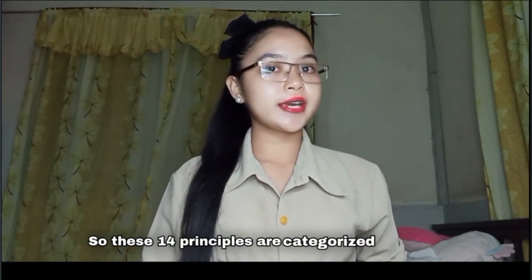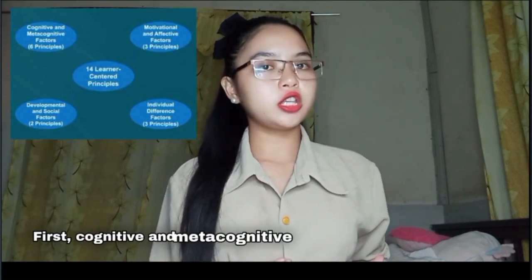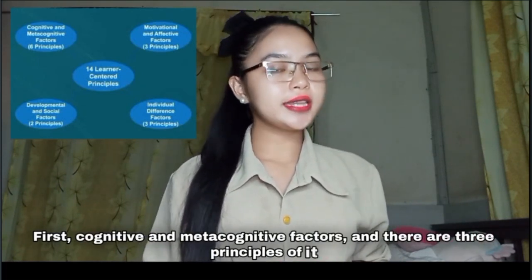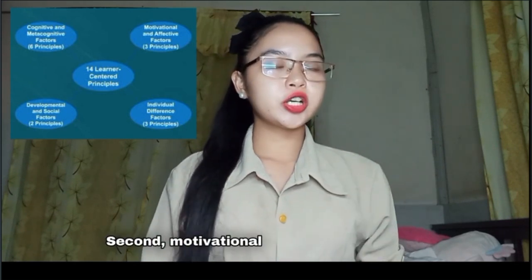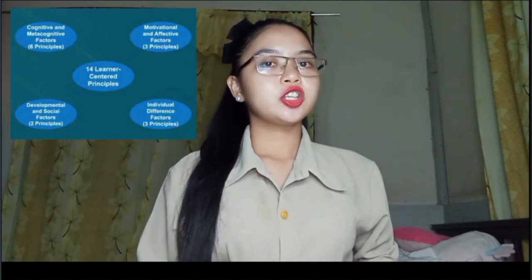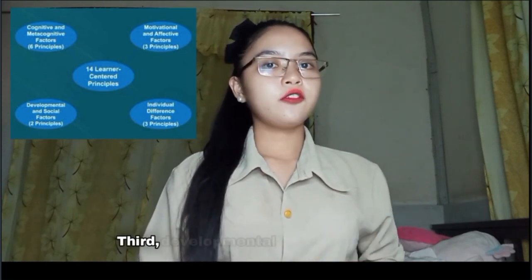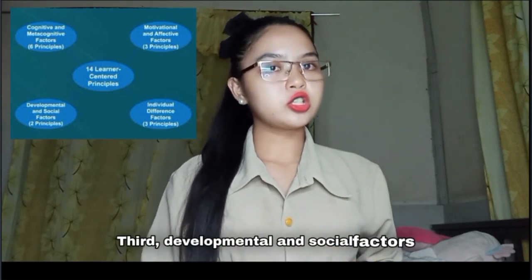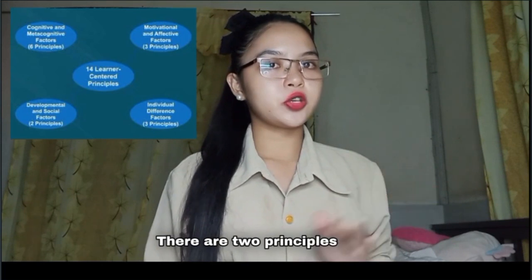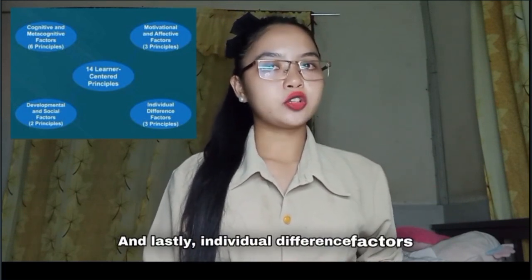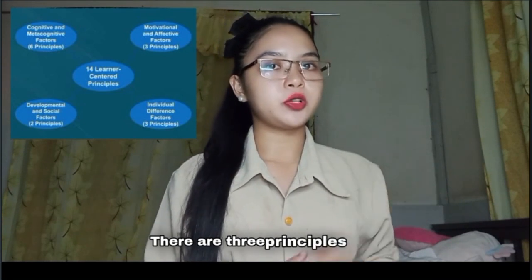These 14 principles are categorized into 4. First, cognitive and metacognitive factors, and there are 3 principles of it. Second, motivational and affective factors. There are 3 principles of it. Third, developmental and social factors. There are 2 principles of it. And lastly, individual difference factors. There are 3 principles of it.